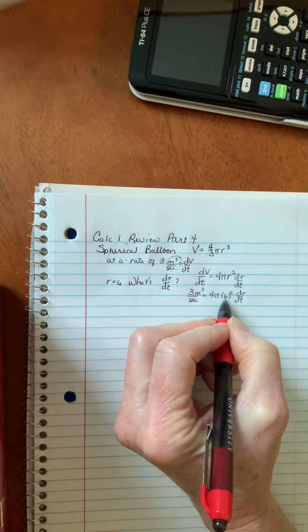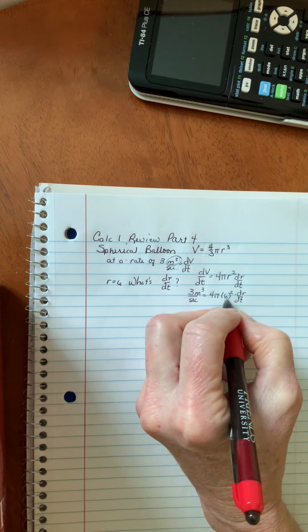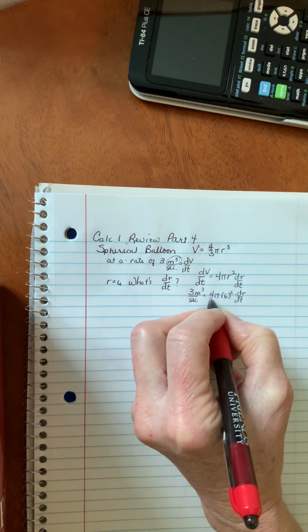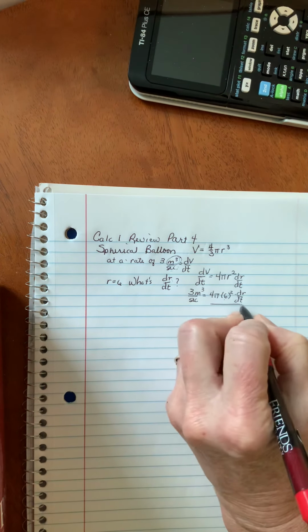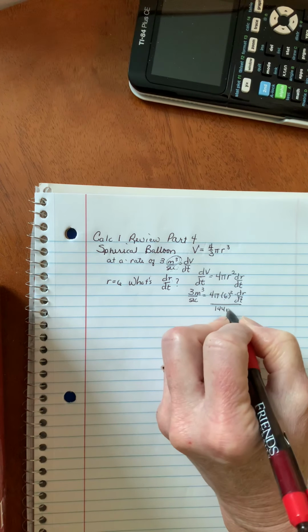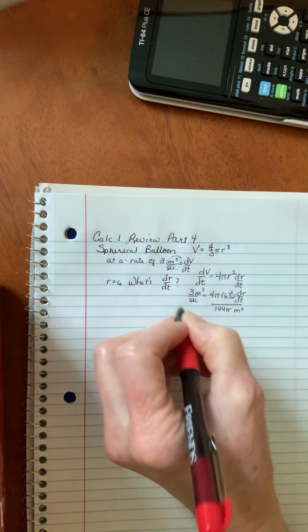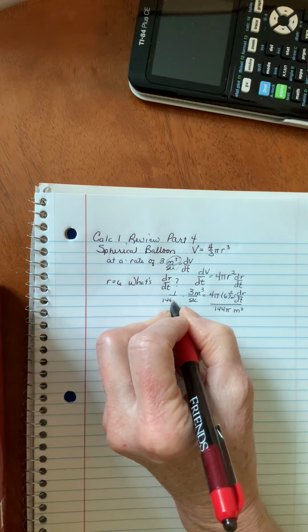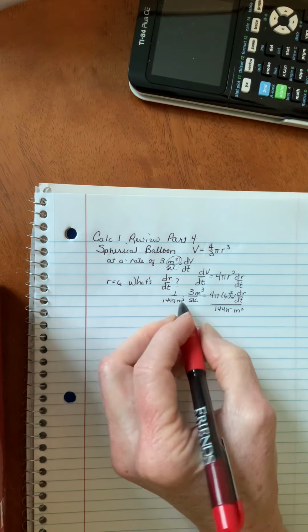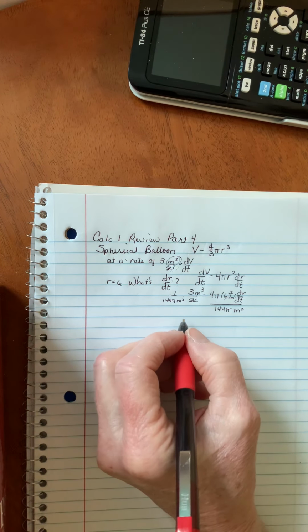Well, 6 meters squared, so 4 times 36, which is 144, and pi. So I'm going to divide by 144 pi meters squared. So meters cubed over meters squared, we're going to have meters.